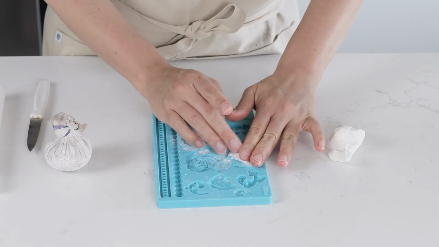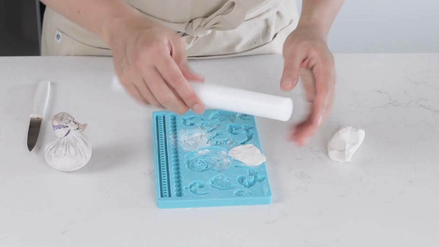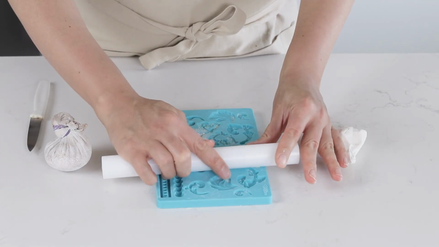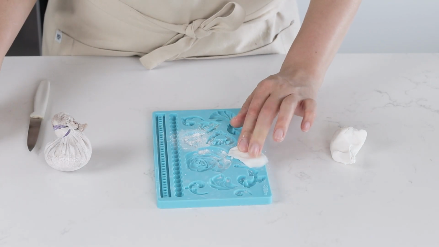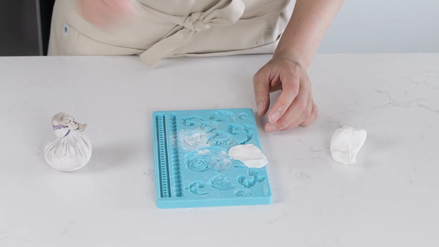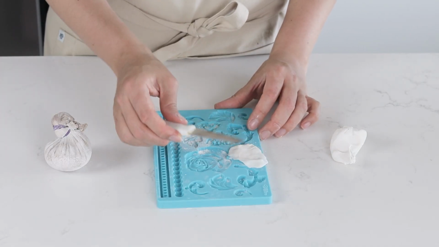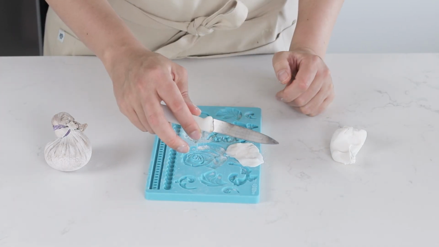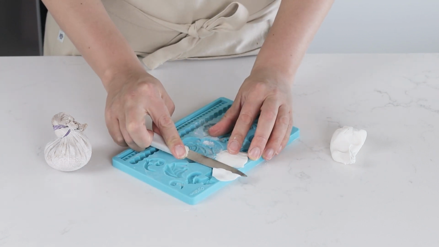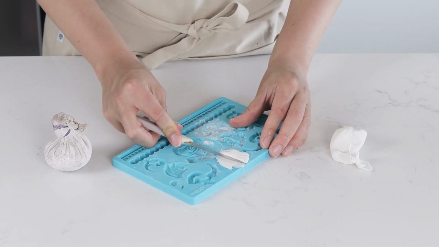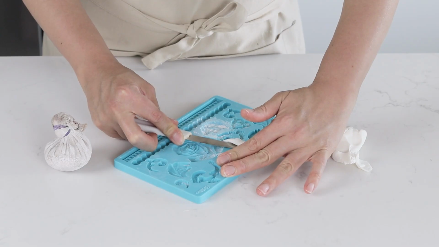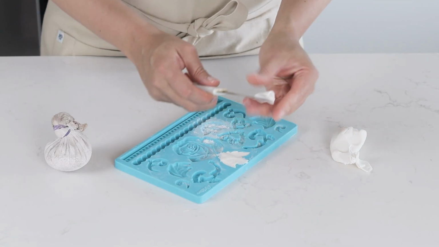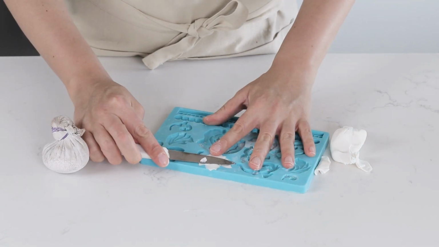And you can just use your fingers to press it like so. You can use a rolling pin if you want to roll it in there, but I prefer to just do it like this. And then you can use a knife. I like to use the back of a paring knife, and I just like to scrape away all of this excess, pressing firmly onto the sides of the silicone mold.